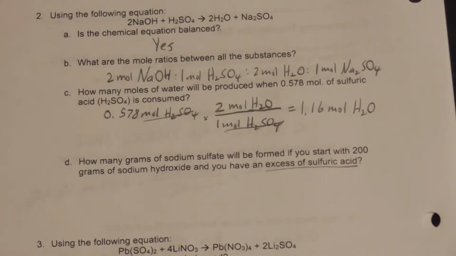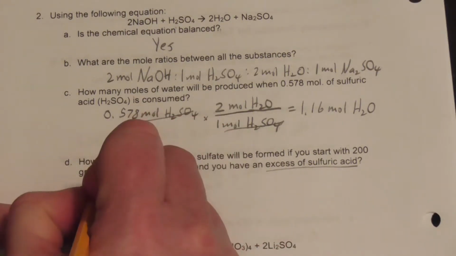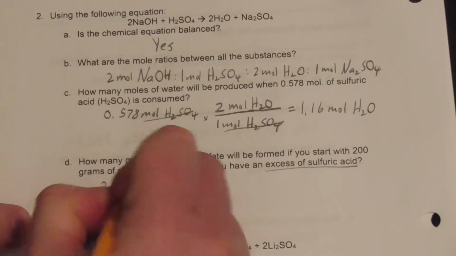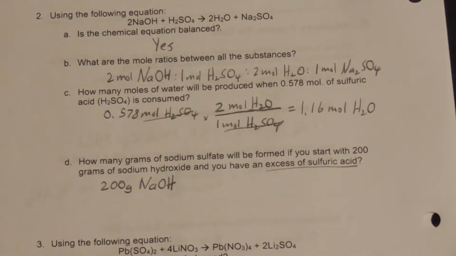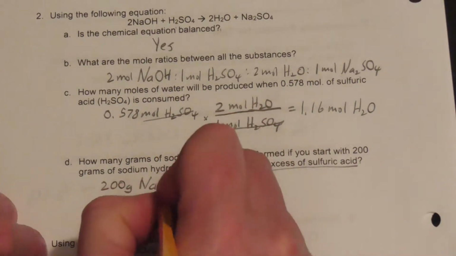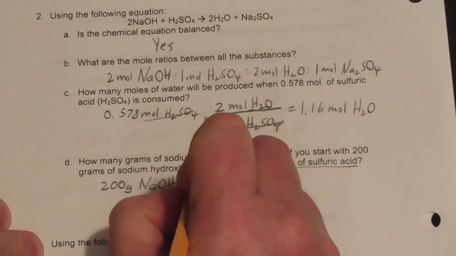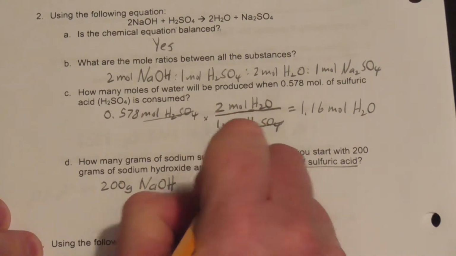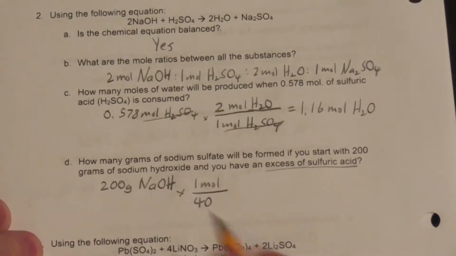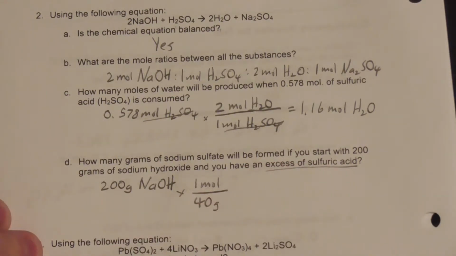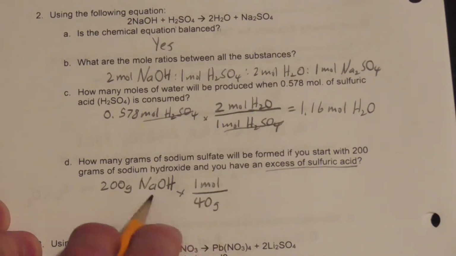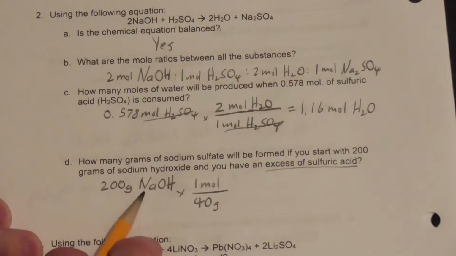So in this particular case, my process, 200 grams of sodium hydroxide. I have units here. Now I'm going to go units to moles. This is what we've done before. I'm going to use grams because I need to go from grams to moles. Because I'm given grams, I need to divide this by the gram molar mass. For sodium hydroxide, how did I do that?